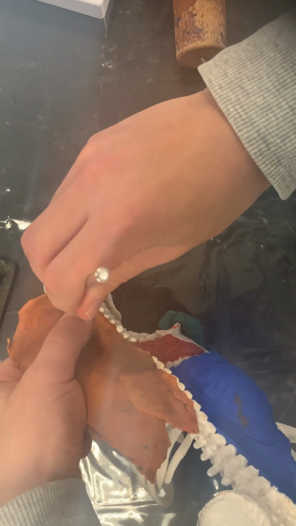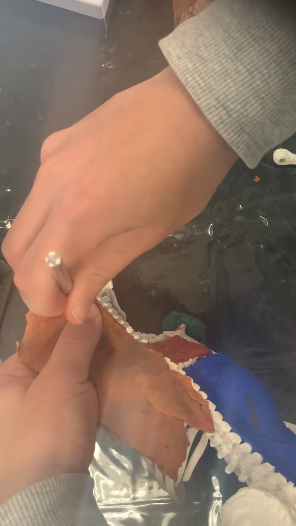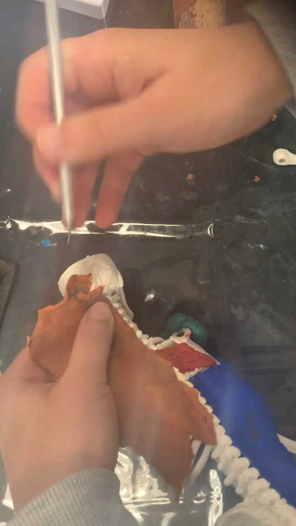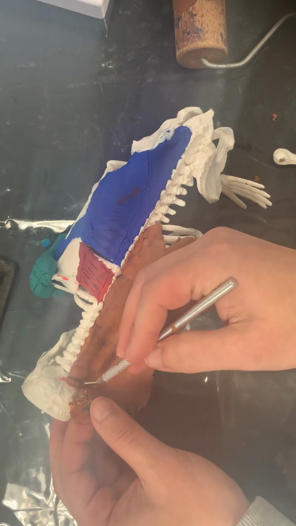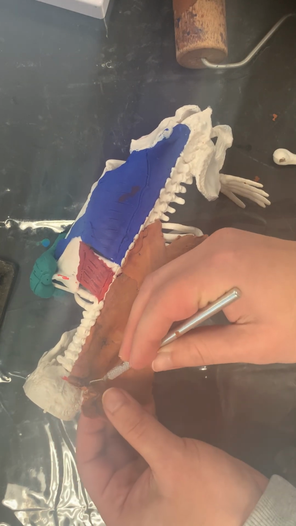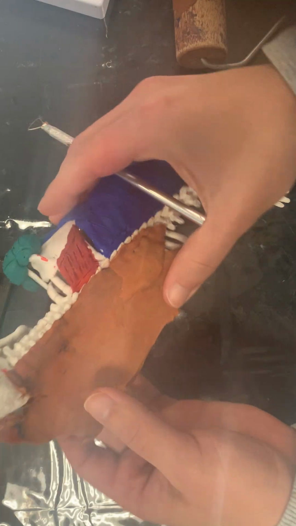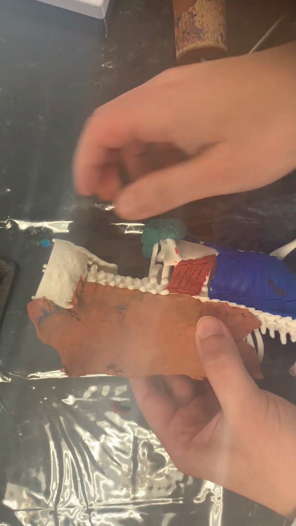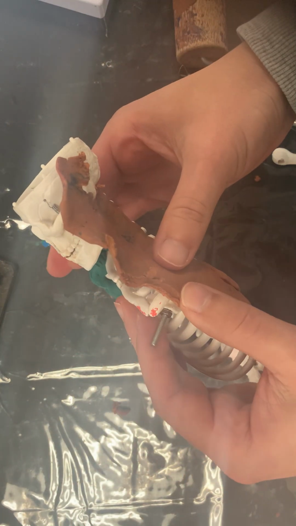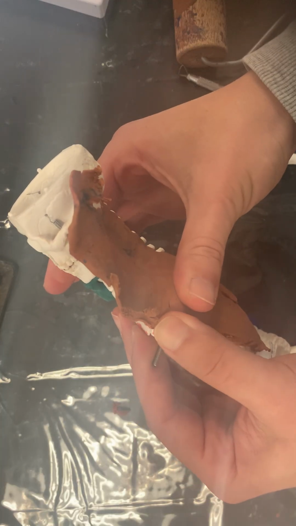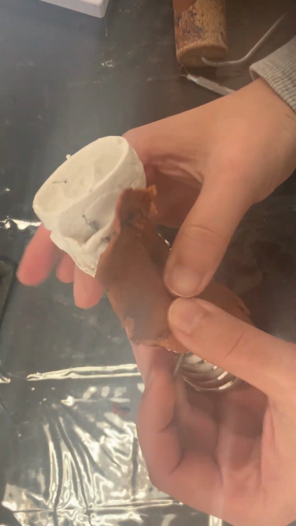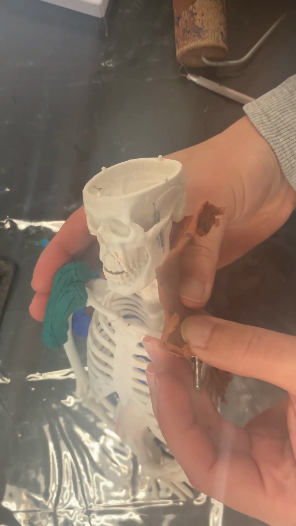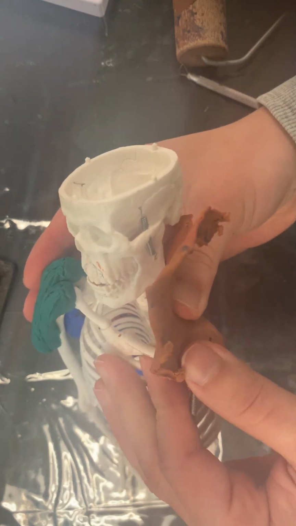Remove this part from the back of the occipital. Okay. Now I gotta line up with my scapula right here, with my acromion here, and make my diamond shape right here so it goes over.